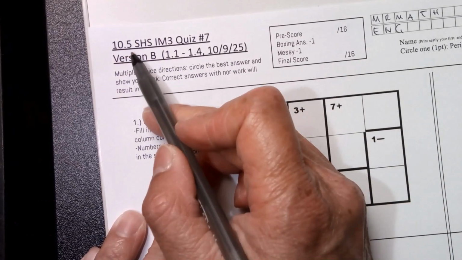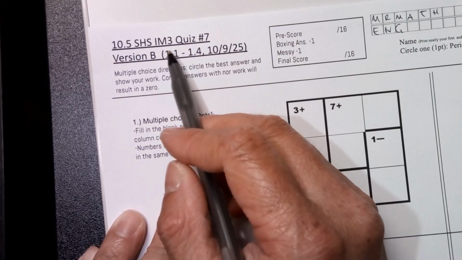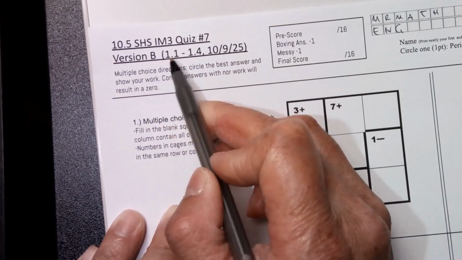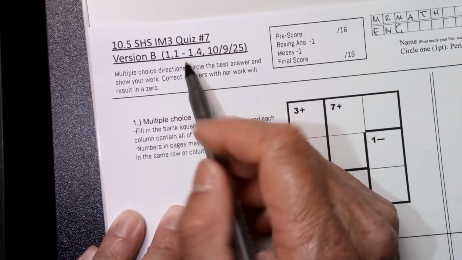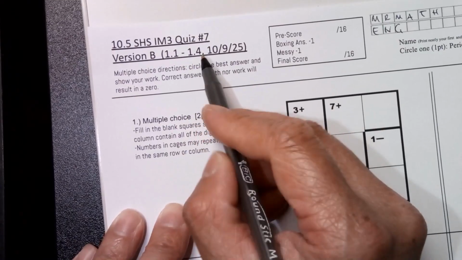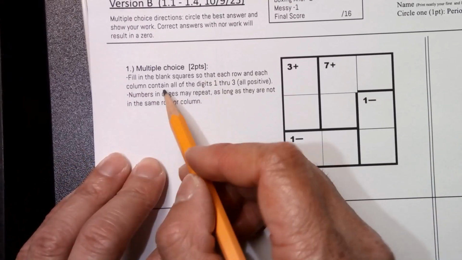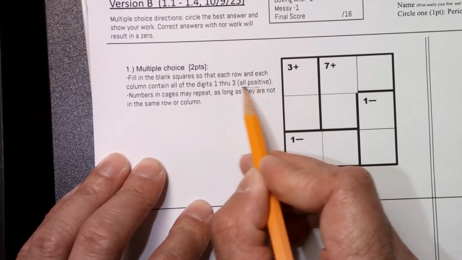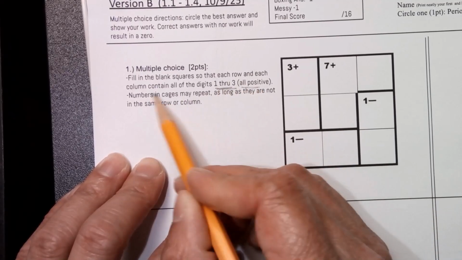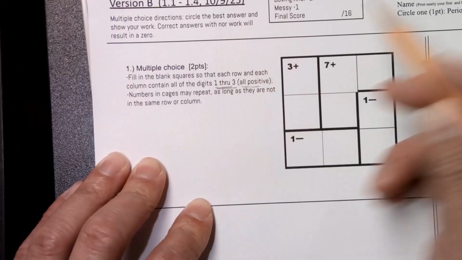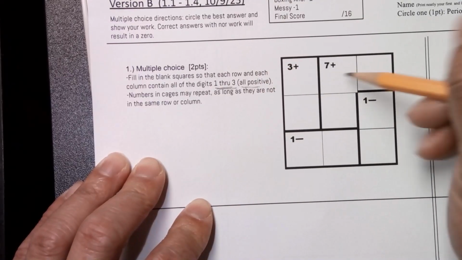So Mr. Ng going over 10.5, Integrated Math 3 Quiz 7, version B, standard form and factor forms of quadratics, October 9, 2025. Let's do our Ken here. Remember, all your digits should be positive, and you're only using numbers 1 to 3, and you can only repeat in a cage, so this would be a cage.